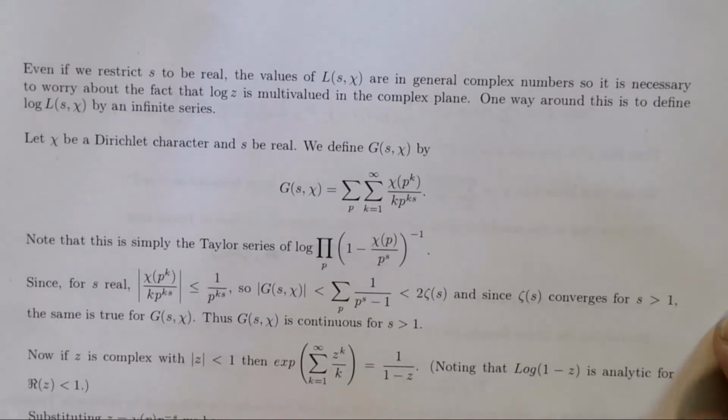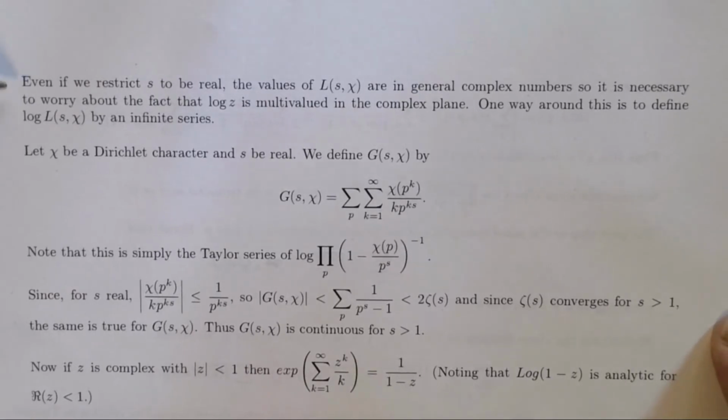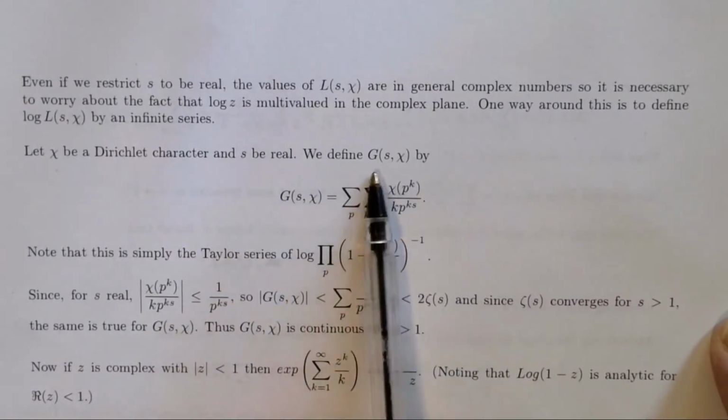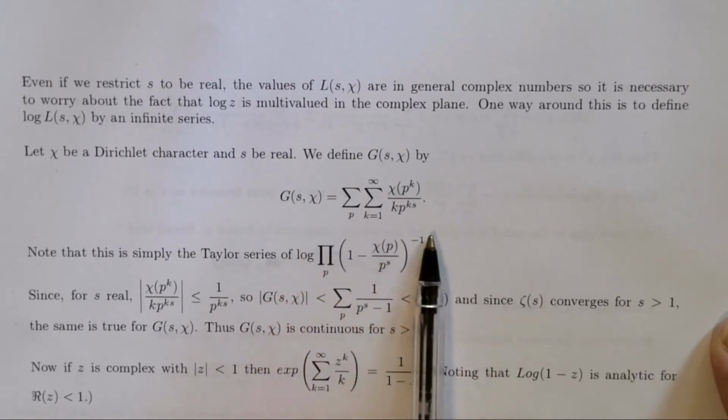One way around this, which is the way I'm going to go, is to try and define the logarithm of the L functions by using an infinite series to overcome the problem of the thing being multi-valued. And so to do that, I'm going to essentially work backwards from what is the logarithm of L of s. And I take chi to be a Dirichlet character, s is real for the moment. I'm going to define this function capital G of s and chi by this infinite series, this double series here.